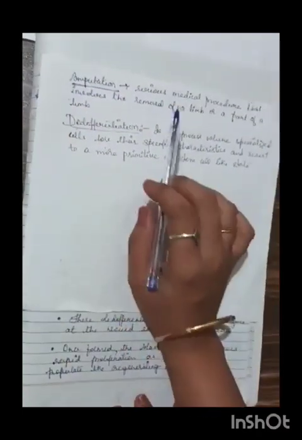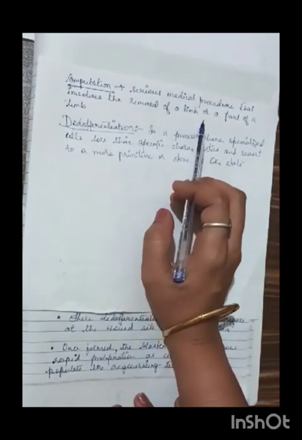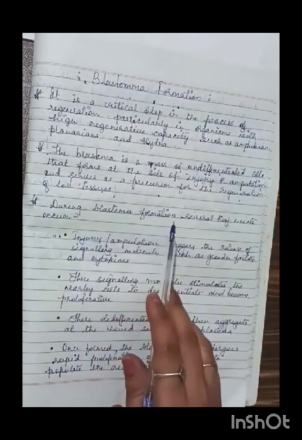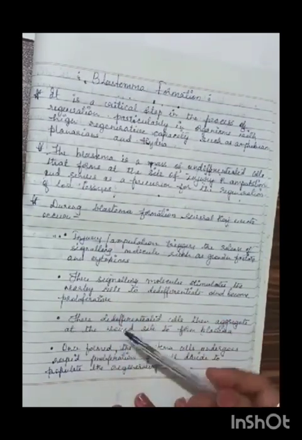Amputation is a serious medical procedure that involves the removal of a limb or a part of a limb. Okay, it's a process of removal of a limb or a part of a limb. This blastema formation has some key events. Let us see what the events are.